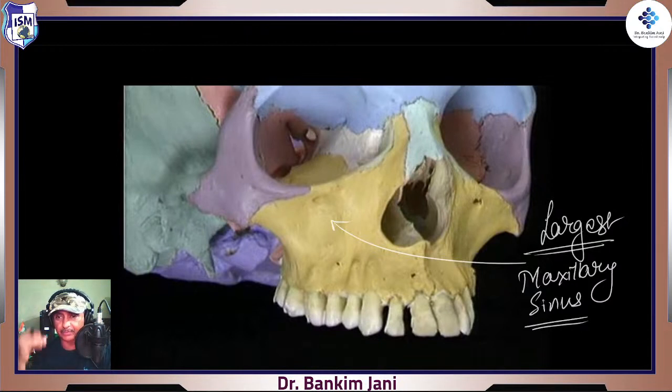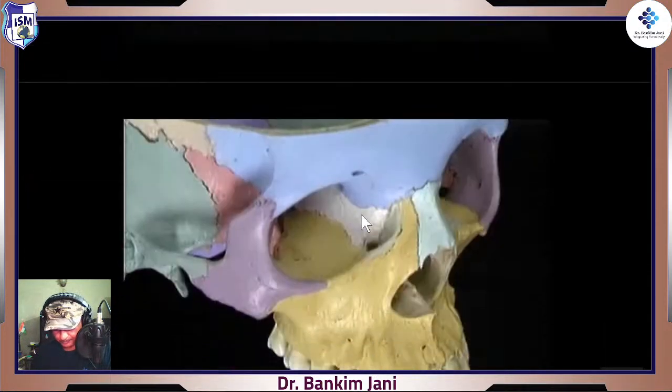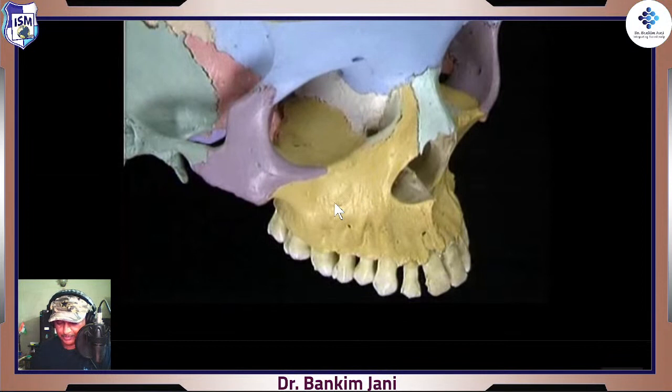But second thing is, it gives resonance to the voice, because otherwise when you have a common cold and try to speak, your voice is so heavy and there is no resonance. Resonance is when voice vibrates. That is where these sinuses come into the picture. So this is the largest sinus, and that is maxillary sinus, just for orientation. You can use this as a practice.